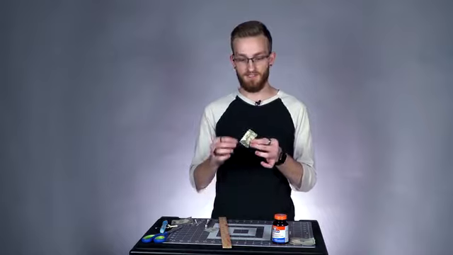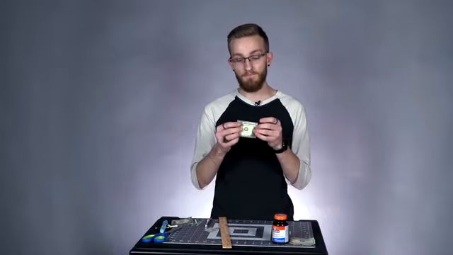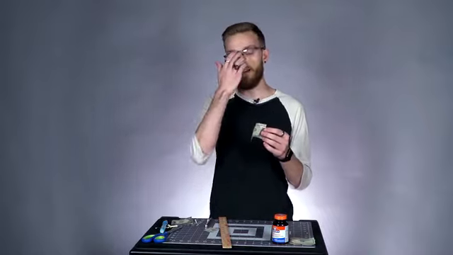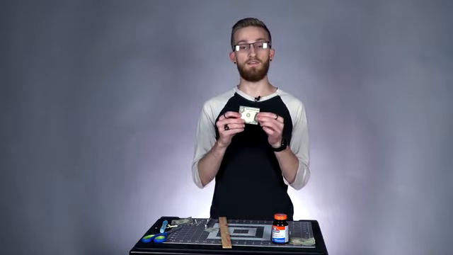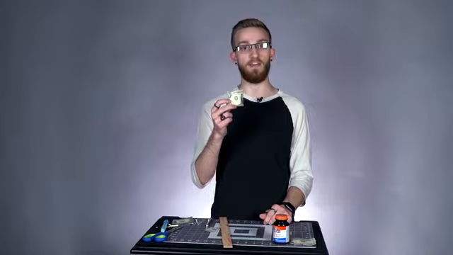You can apply this to any $20 bill, and if you make it with a $5, any $5 bill, and so on. So let's get into how to use the gimmick. Here's the basic handling for cash point.